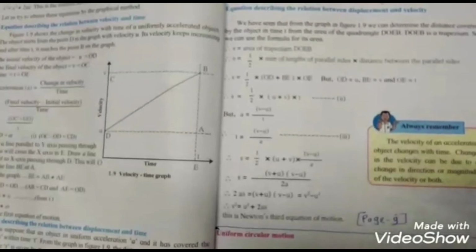The area of the trapezium is half of the product of the sum of the lengths of the parallel sides and the distance between the parallel sides. Finding the value, the final formula for Newton's third equation of motion is V square is equal to U square plus 2AS.